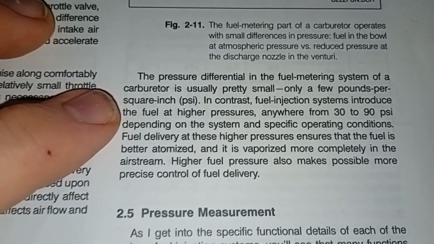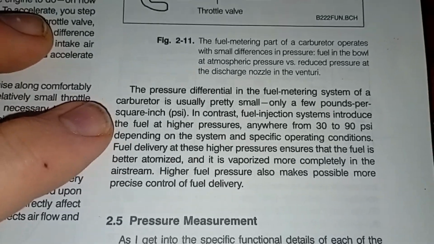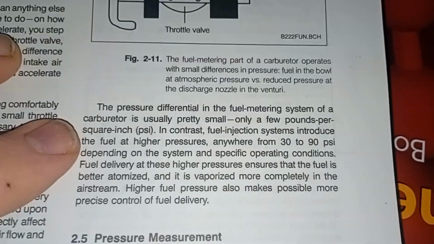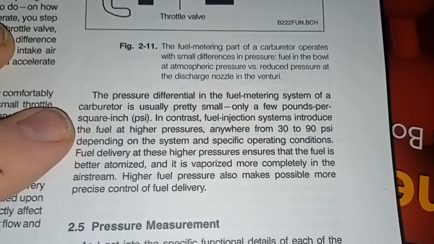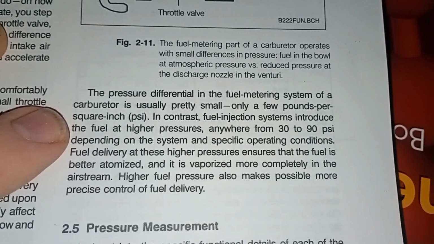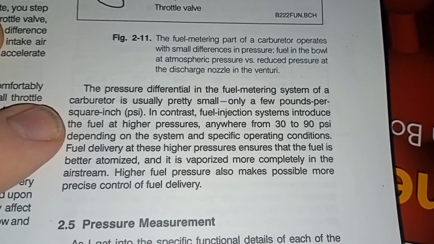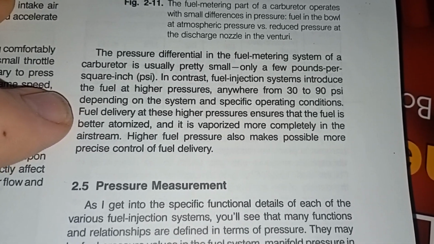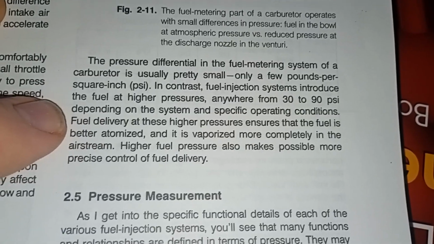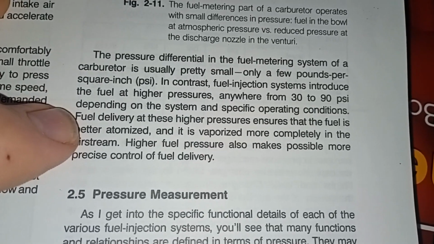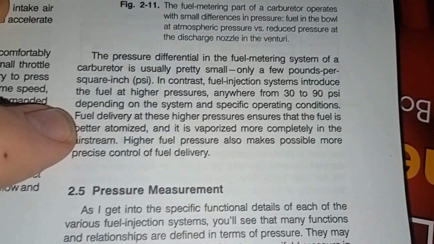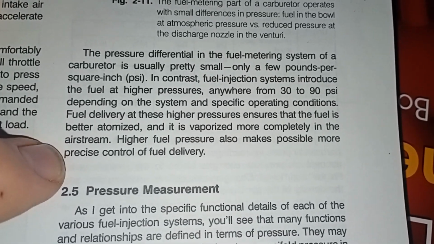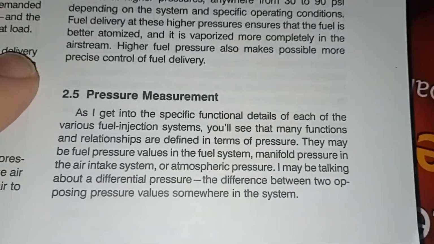The pressure differential in the fuel metering system of a carburetor is usually pretty small, only a few pounds per square inch. In contrast, fuel injection systems introduce the fuel at higher pressures, anywhere from 30 to 90 psi, depending on the system and the specific operating condition. Fuel delivery at these high pressures ensures that the fuel is atomized and vaporized more completely in the airstream. Higher fuel pressure also makes possible more precise control of fuel delivery.